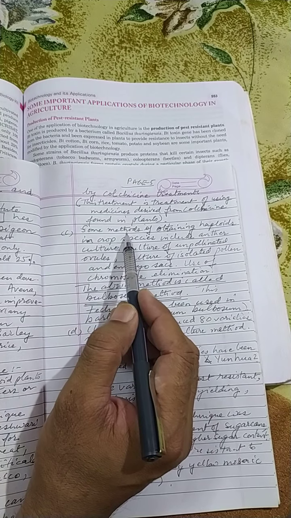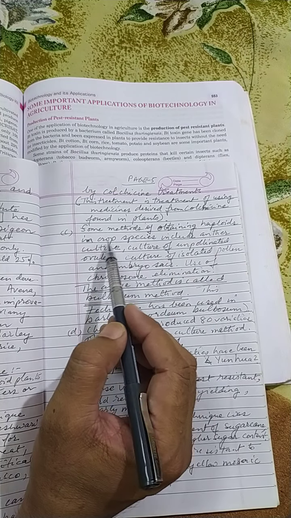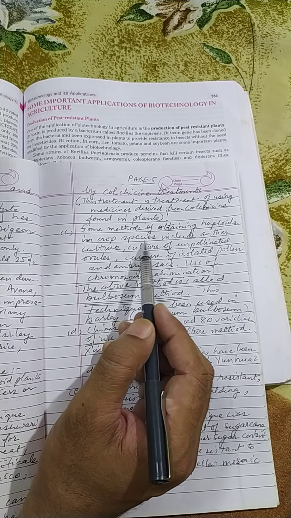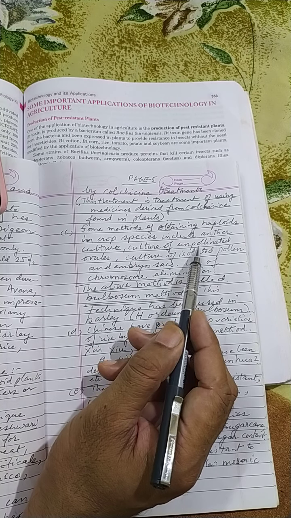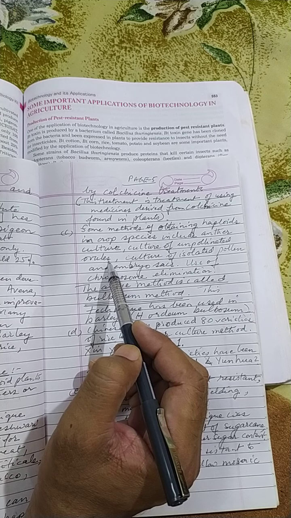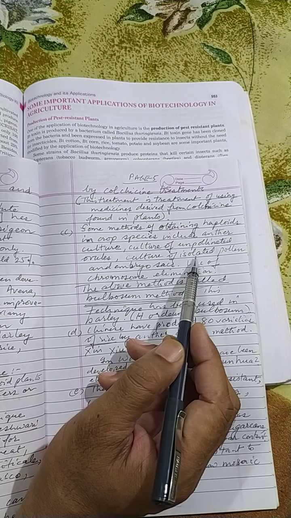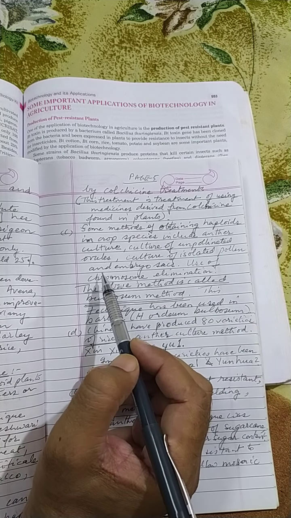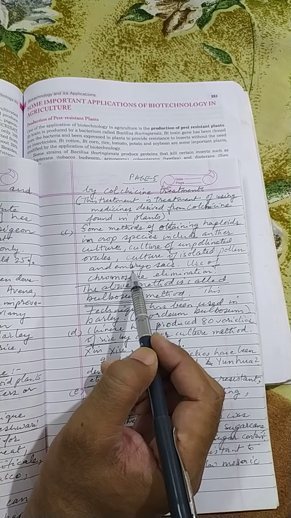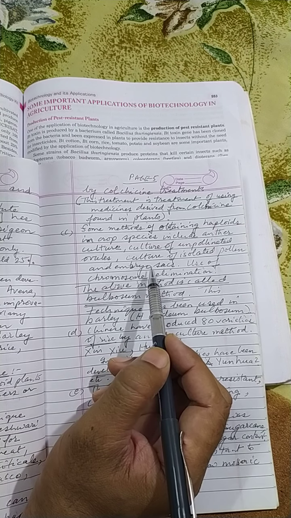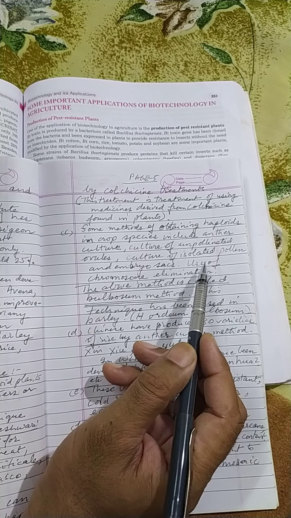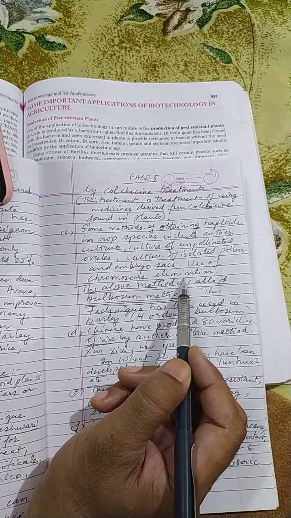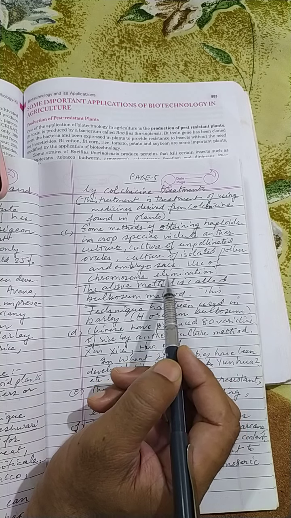Then we see that some methods of obtaining haploids in crop species include anther culture, culture of unpollinated ovules, culture of isolated pollen, and even embryo sacs are utilized for bringing up haploid crop species. Use of chromosome elimination is there.